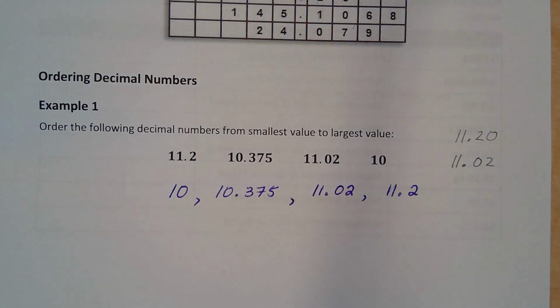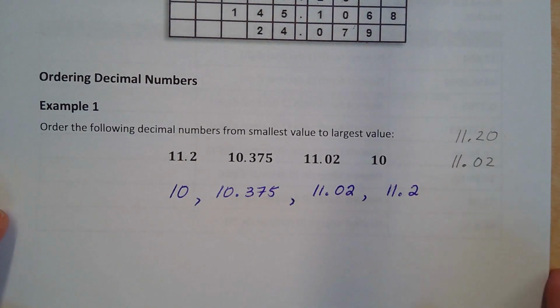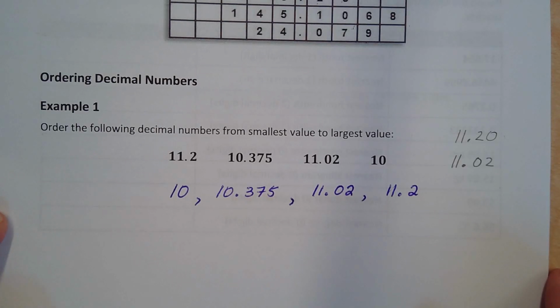Is it okay to move it up or flip it? Almost. Almost, okay. Go ahead. Okay, thank you.